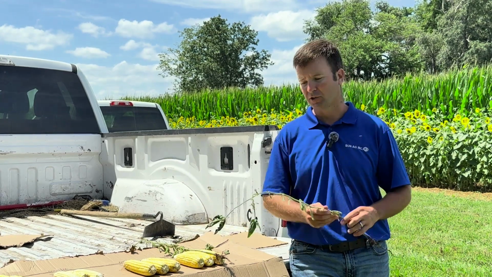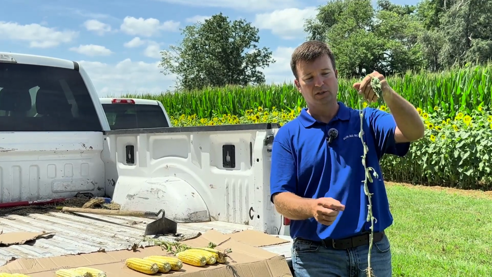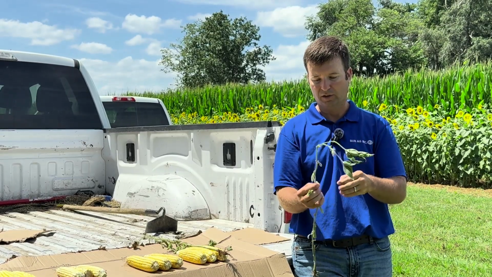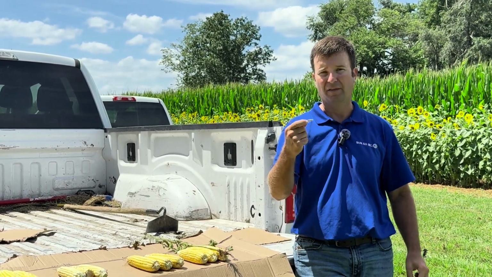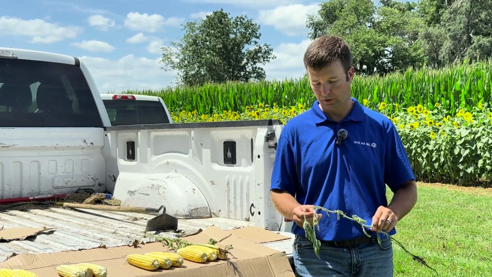So we're going to start off staging our plants. I've already shucked off a lot of these leaves for you so it's easier to see, but we go down four nodes, and currently we just have a pod that's about 3/4 of an inch long. So this plant would be at the R4 growth stage.